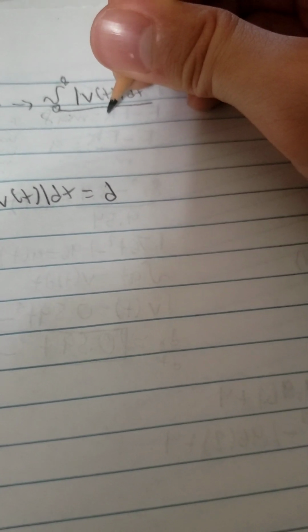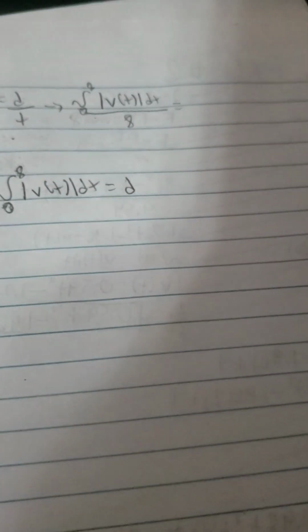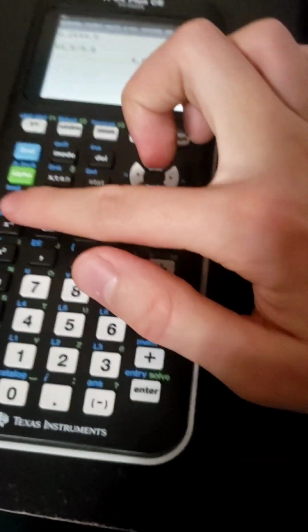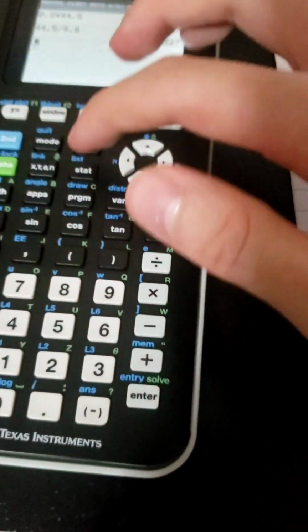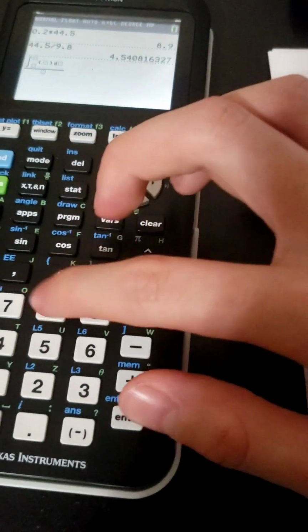In this problem, it's calculating the average speed for the entire 8 seconds, so we're just going to put 8 in there. I'll calculate this one so I don't need to show it on the paper, but it'll look like this. The fraction, if you can even see it, is a little blurry.